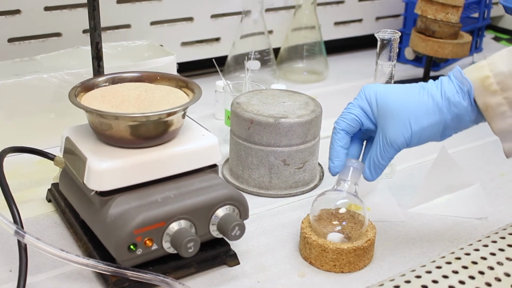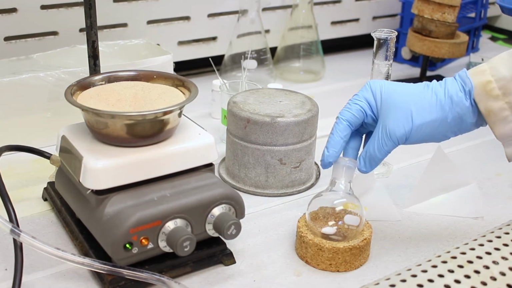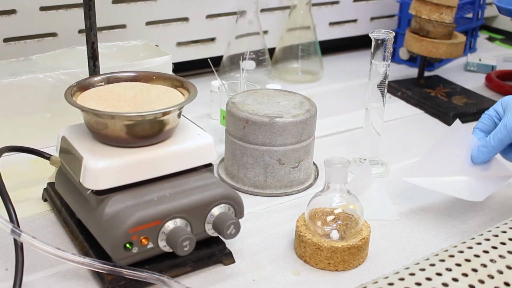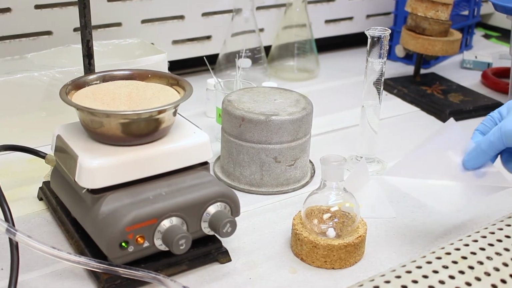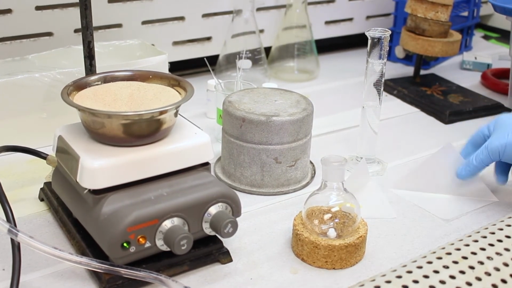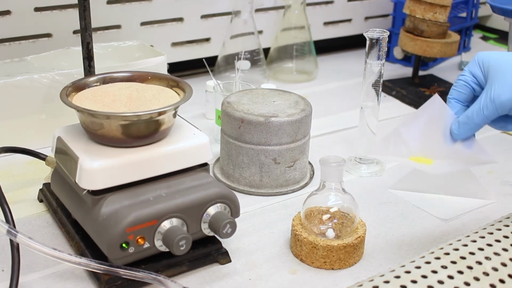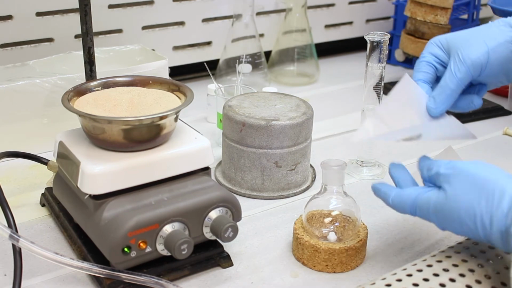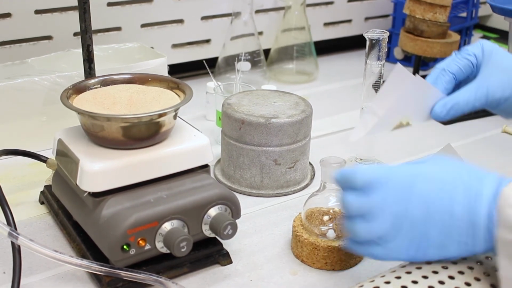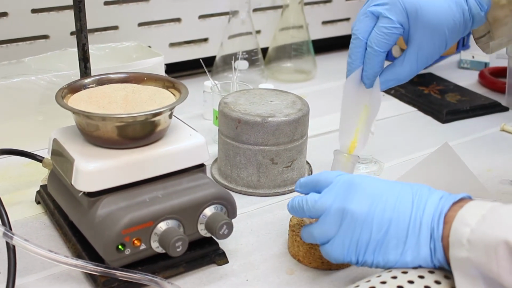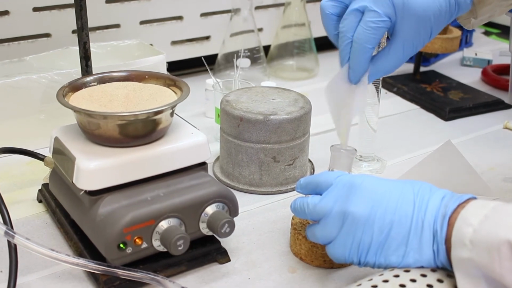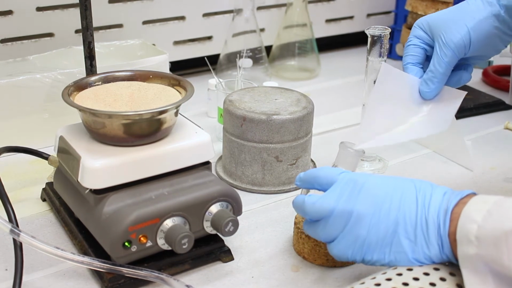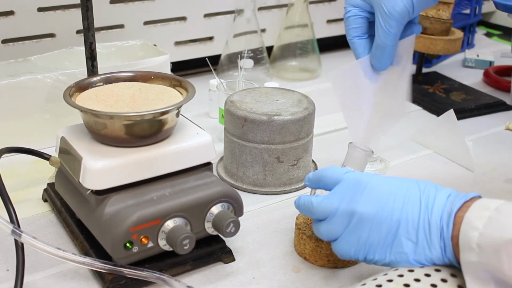We have our apparatus here, our 100 milliliter round bottom flask, which will be our reaction flask. We have 0.16 grams of N-methylmaleimide, a white powder, and then 0.1 grams of 9-anthracene methanol, which is a yellow powder. We're going to transfer these to our round bottom, trying to get everything. There we go. There's a little bit of residue on the paper, that's okay.